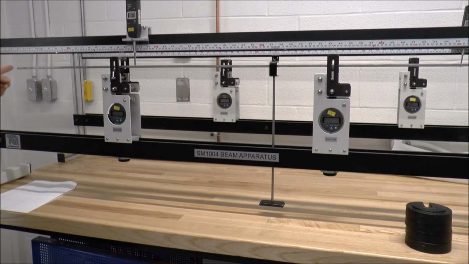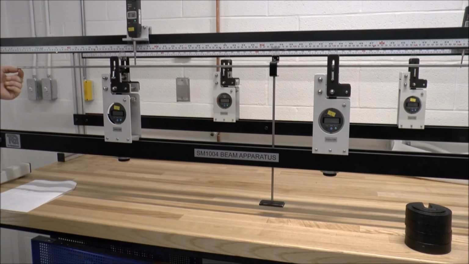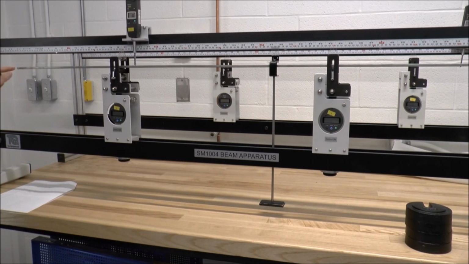The cross section of the beam is rectangular, and the area moment of inertia for a rectangle about its neutral axis is calculated by BH to the power of 3 over 12. B refers to the base of the rectangle and H refers to the height of the rectangle. B and H can be found on the second page of the lab sheet. They are shown by capital B and capital H.